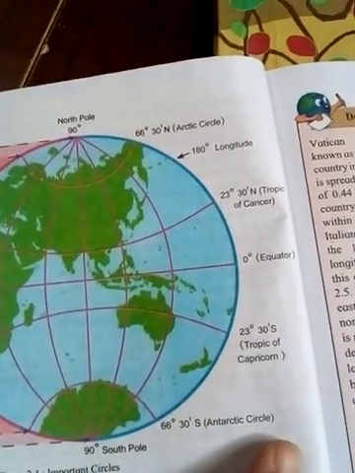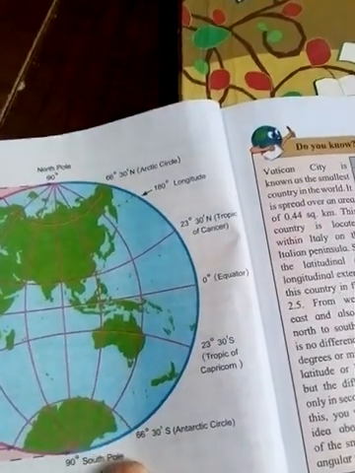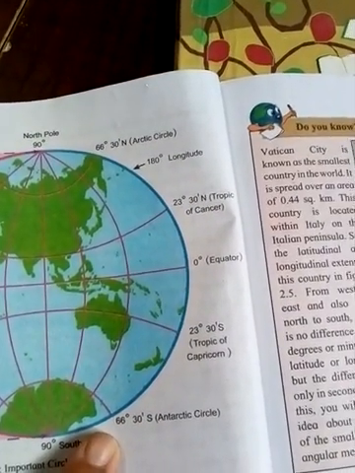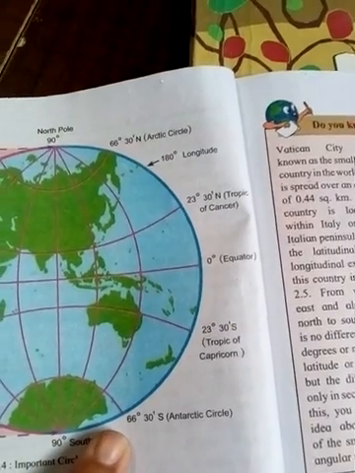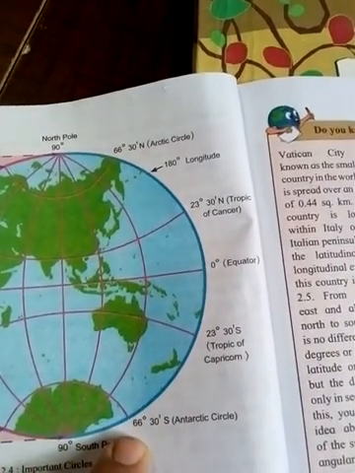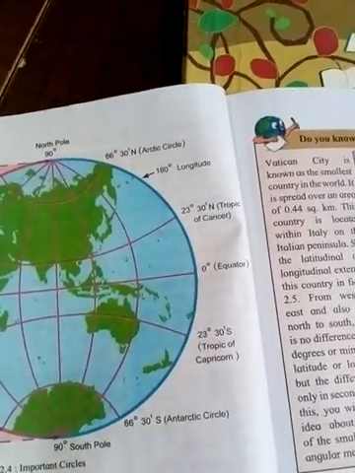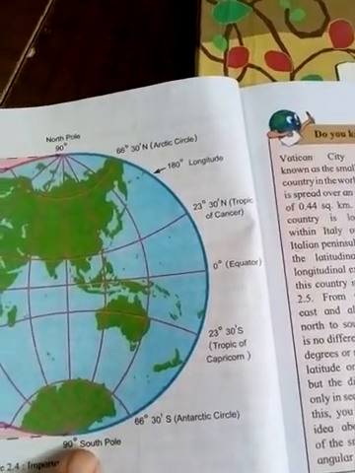The value of these two circles is the same, 66 degrees and 30 minutes, but the direction is changed.